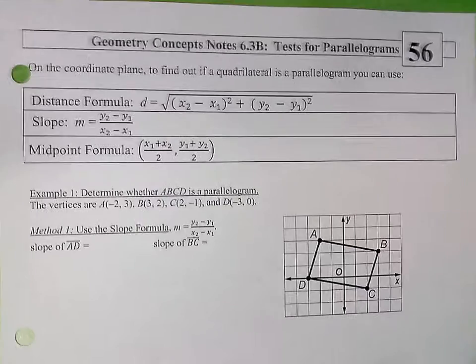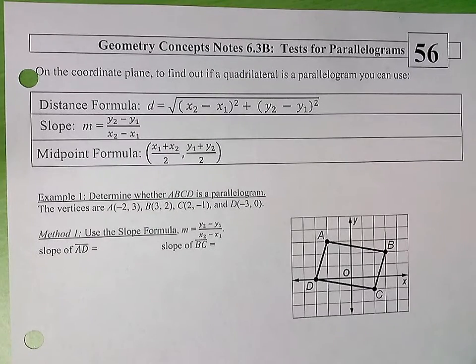Okay, so today we're going over the second part for tests for parallelograms. So we're still looking at parallelograms and their sides.